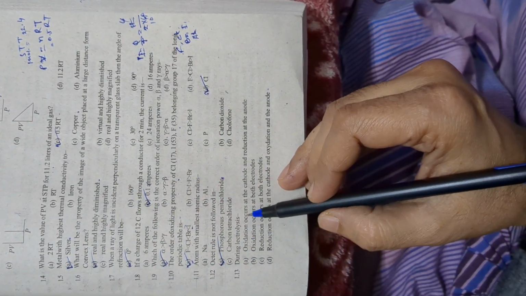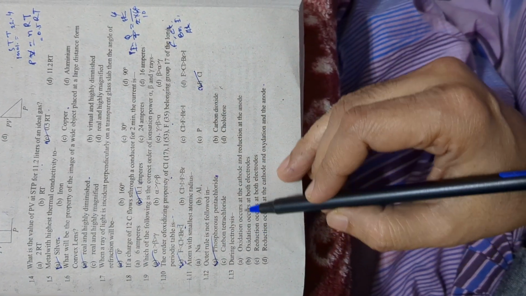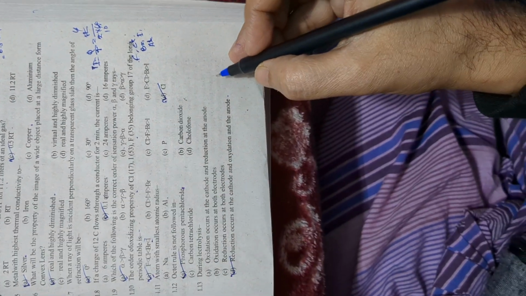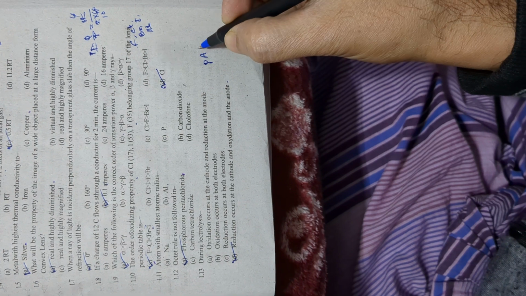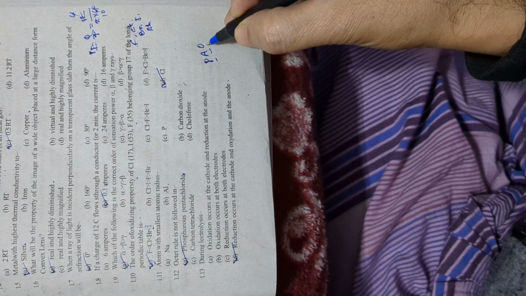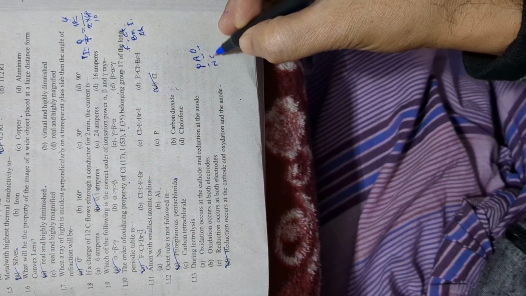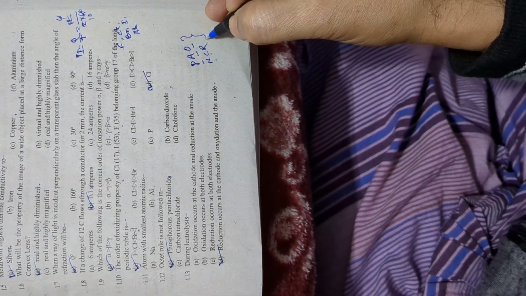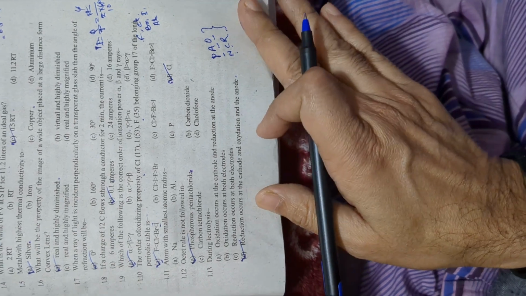During electrolysis, oxidation or reduction occurs, this one. Keep it in mind, how to memorize this. PAO means positive anode oxidation, and NCR means negative cathode reduction. Memorizing these two in such a manner, you can answer this question.